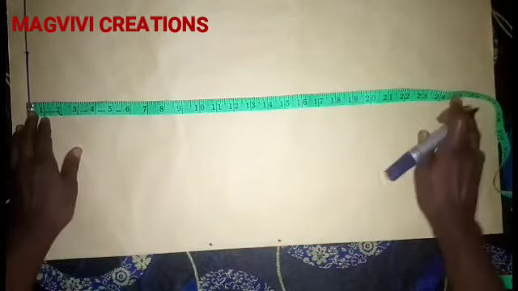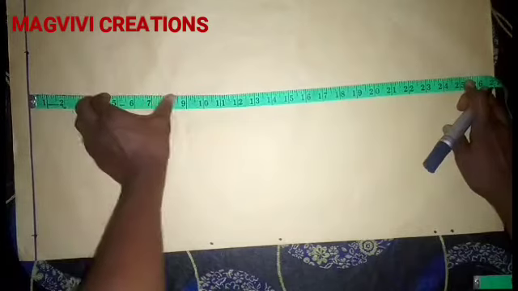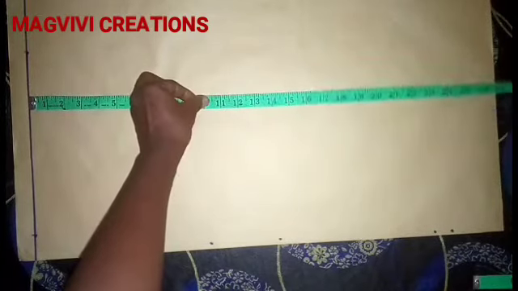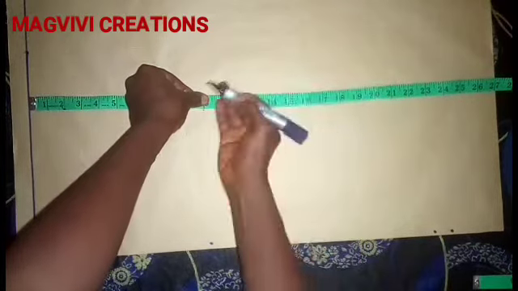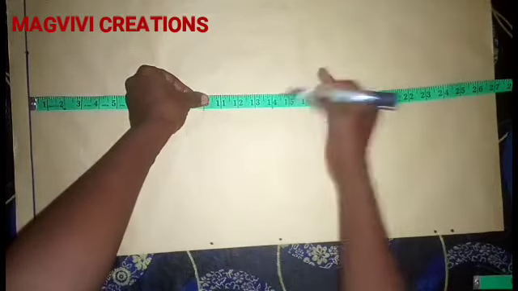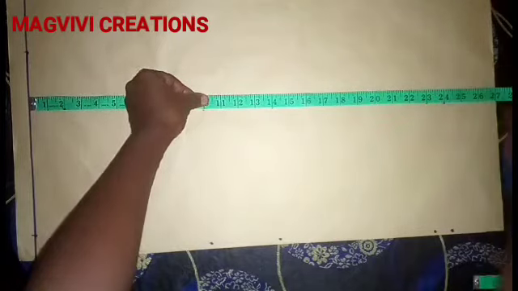So I want to also transfer the points here to guide me in extending my line. So just mark it slightly. Now let me draw my line.